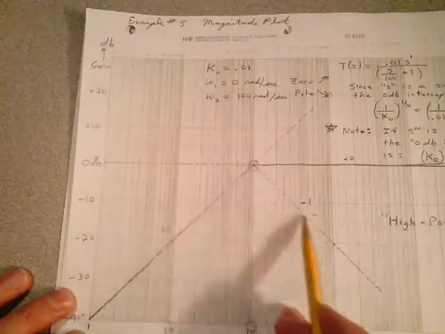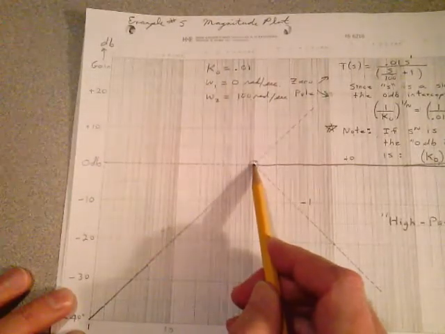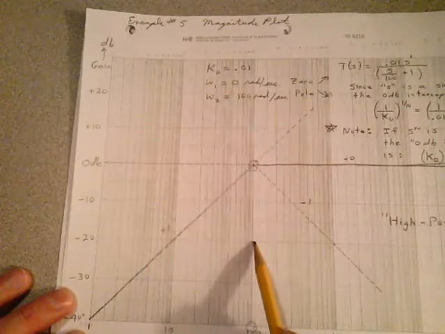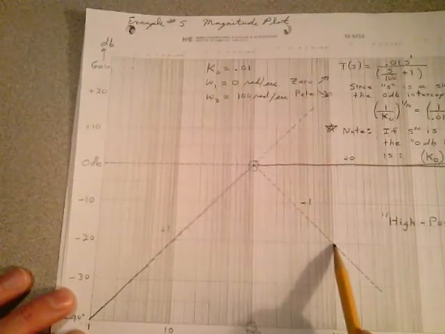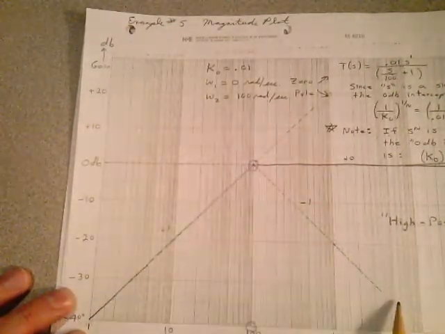So how do I get that drawn? Well, I know that point. I come down 20 dB, and I come up 1 decade, and I get a point there. There's my 2 points. I put a dashed line in.